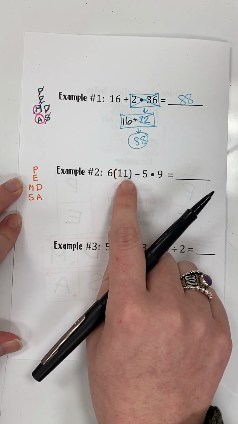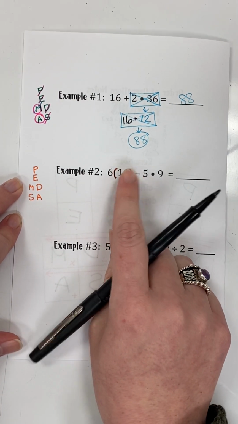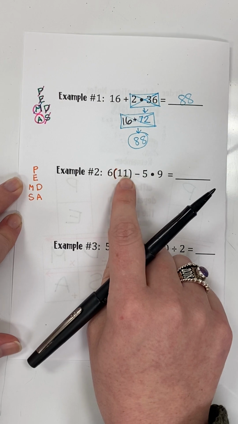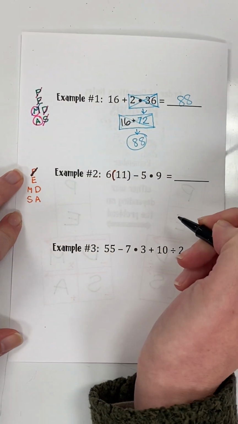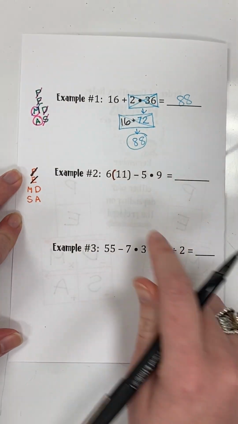So this parentheses does not count. This is just saying it's an 11. There's nothing happening inside of it, so that does not count as a parentheses. There are no exponents. We haven't learned that yet.